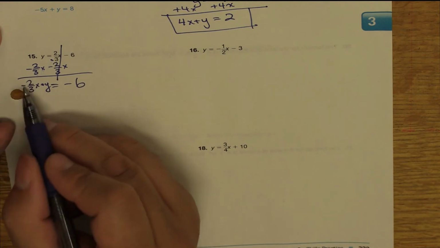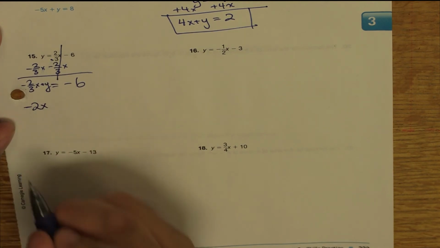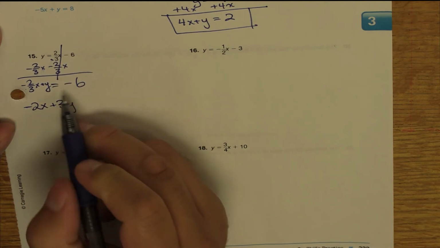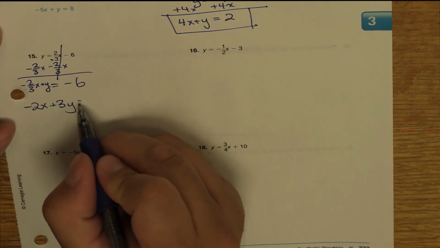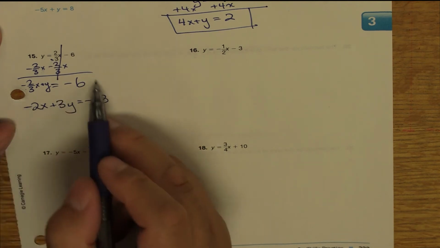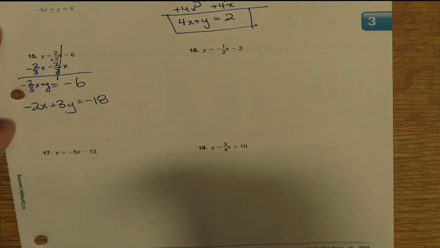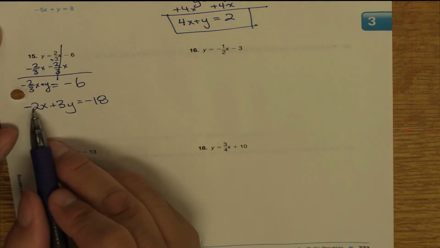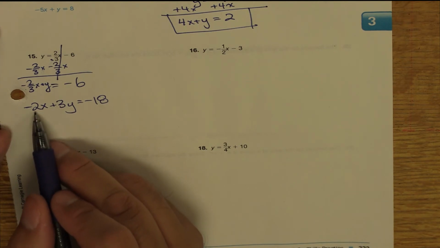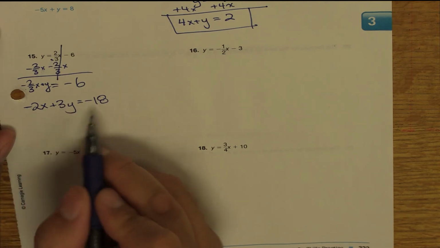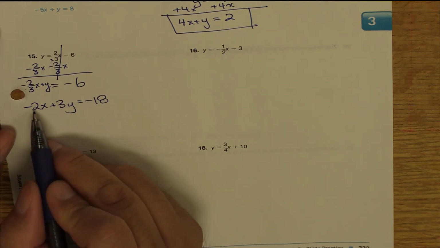So if I take this term and multiply it by 3, I get -2x. If I multiply this term by 3, I get 3y. If I multiply this term by 3, I get -18. So I multiplied everything by 3. Notice that I don't have any more fractions. And lastly, I don't really like that this first term is negative. Again, it's a typical mathematical convention that we don't want this first term to be negative. So I'm going to undo that by multiplying everything by -1.